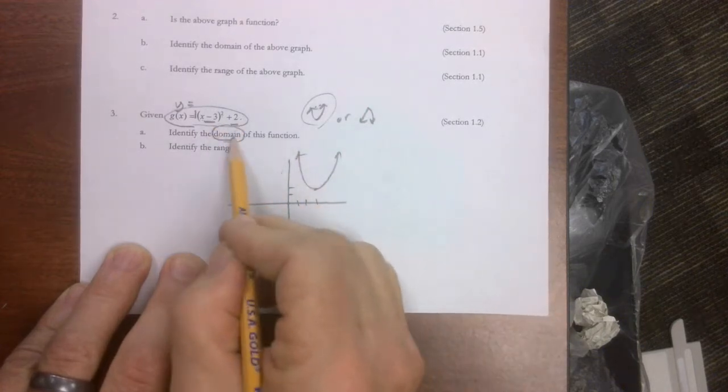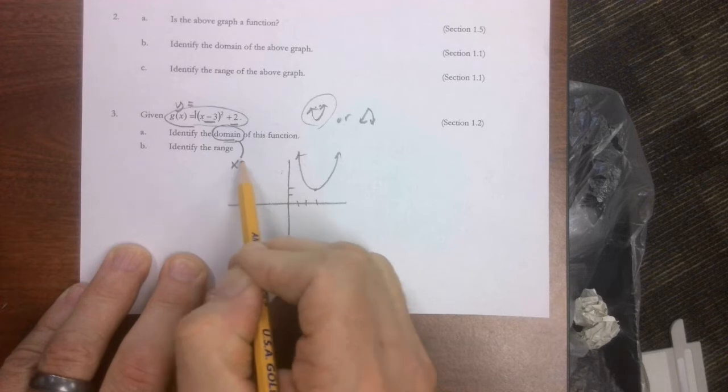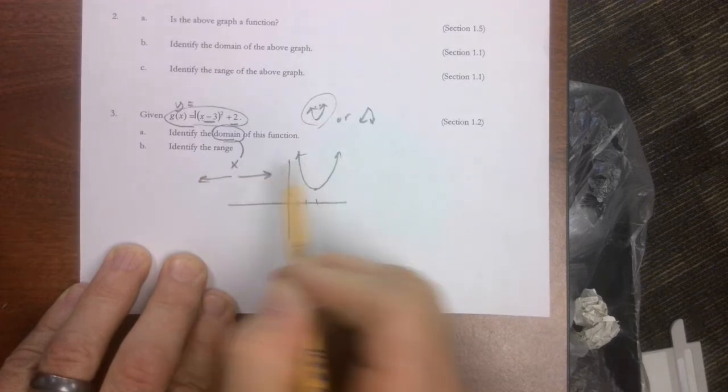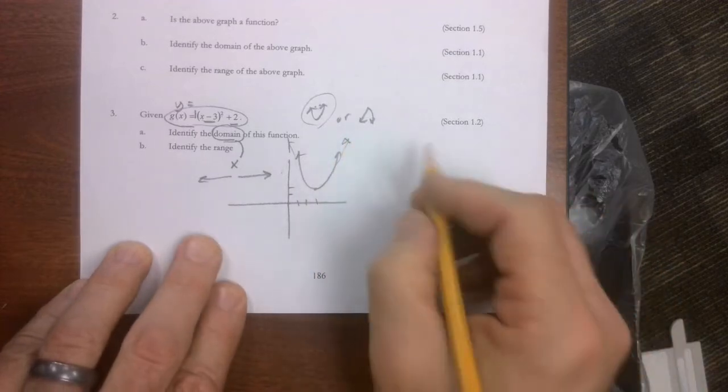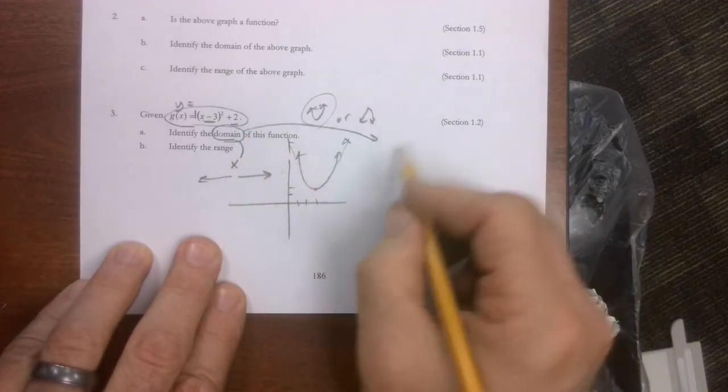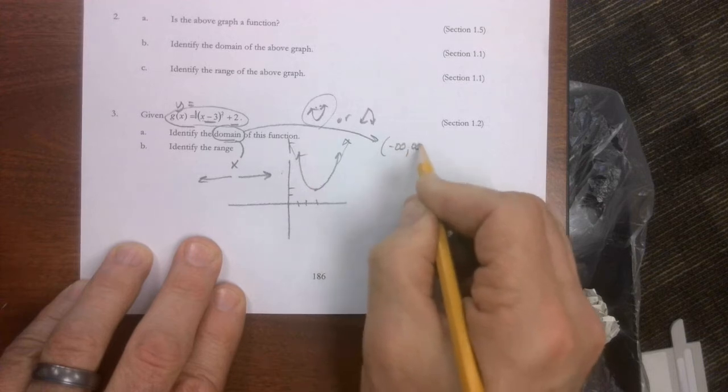It's asking for the domain. What's the domain? That's my x's. What's that mean? How far left, how far right does it go? Well, this would keep widening out forever and ever. So my domain is negative infinity to positive infinity.